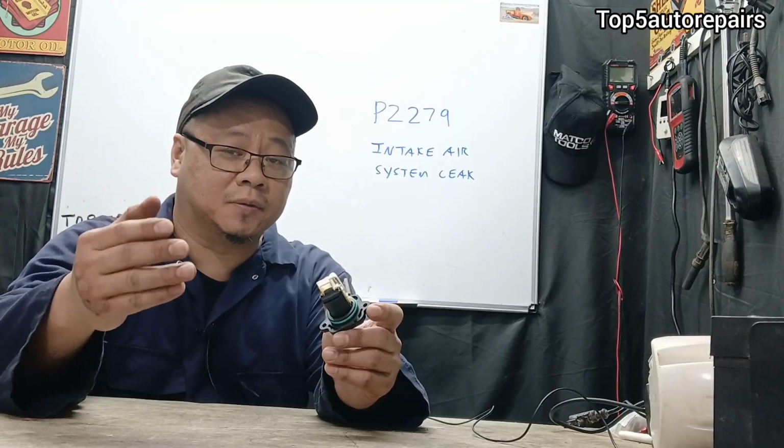When you're getting P2279 code, you might notice the following symptoms. You might notice rough idle, you might notice the engine might stall, you might notice poor engine performance, you might notice hesitation when accelerating, and overall, you're going to notice poor engine performance.